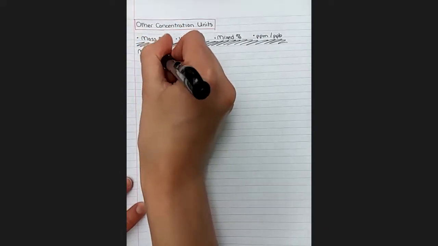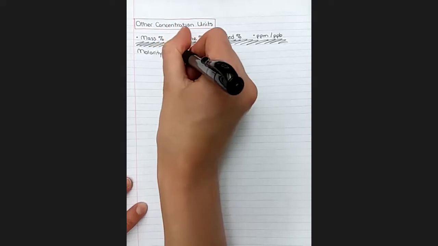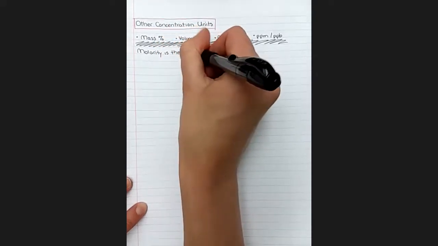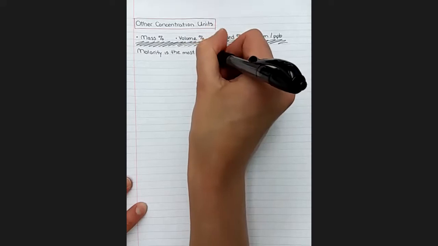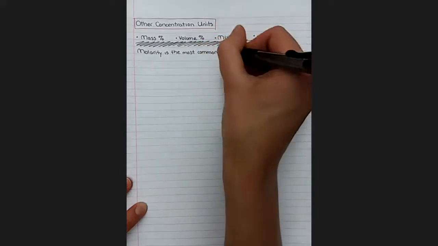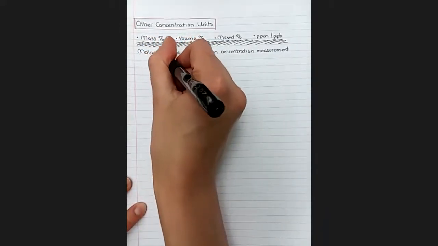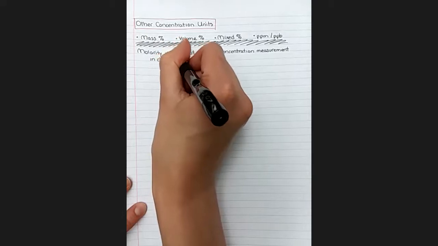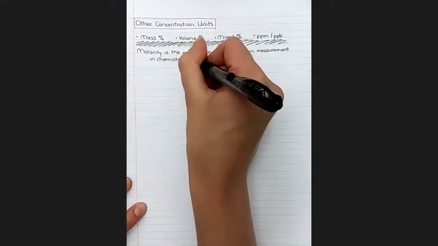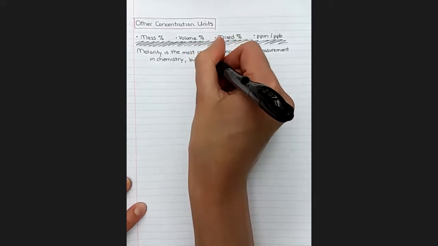So first, a summary statement. Molarity is the most common way to measure concentration because it's by moles. It's a way of measuring it by the number of atoms in the solution, which is particularly useful for chemists. So molarity is the most common concentration measurement in chemistry, but other people don't always care about how many atoms are in a solution, especially in industry.